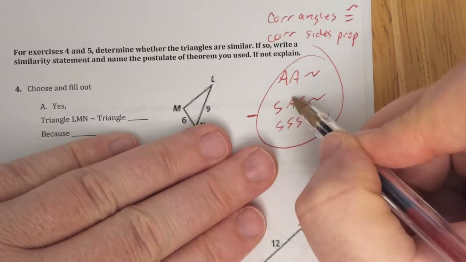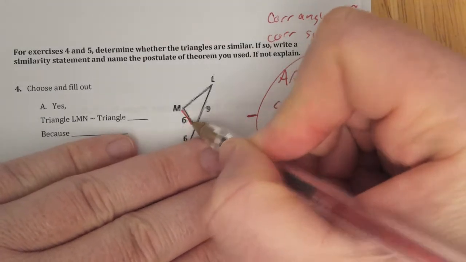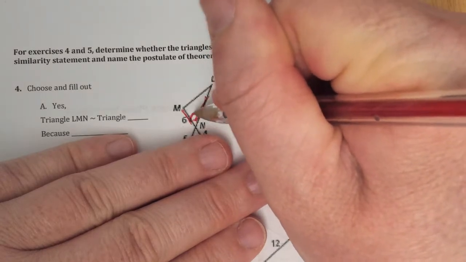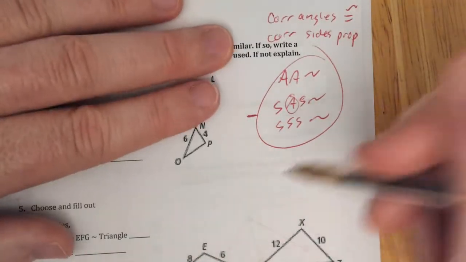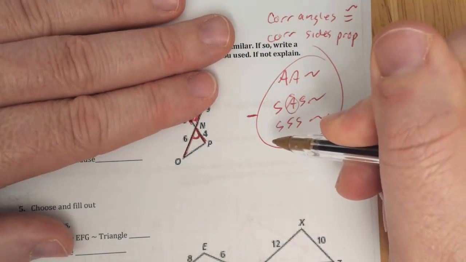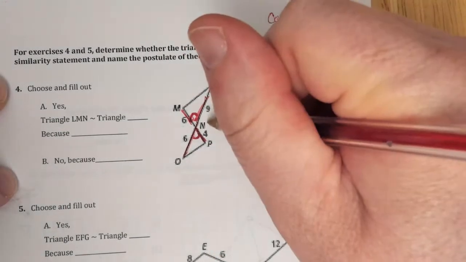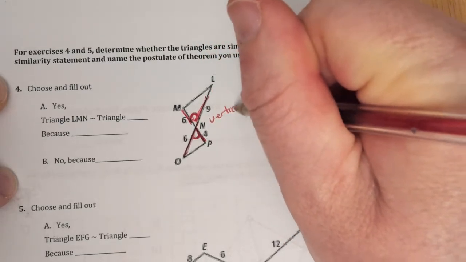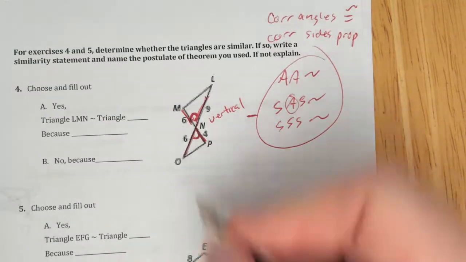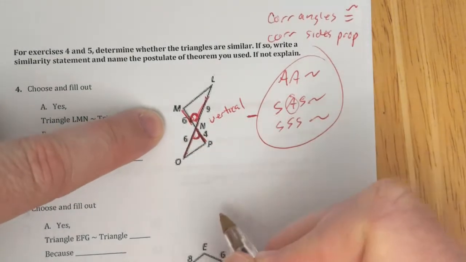So the question is, does the middle angle equal each other? When these two sides meet up, it is right here. So the question is, does this angle equal, let's look at these two sides. When they meet up, that makes that angle. Now, are these two angles equal, yes or no? In this case, yes. Why? Because they are vertical. So far we were able to prove that the angle in the center is equal. It's called the included angle. All right, so now we just have to compare the sides.